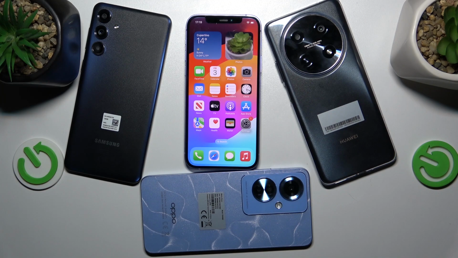Welcome to our beginner's guide on understanding smartphone specs. Today, we'll demystify the technical jargon and help you make informed decisions when choosing a smartphone. Let's begin.